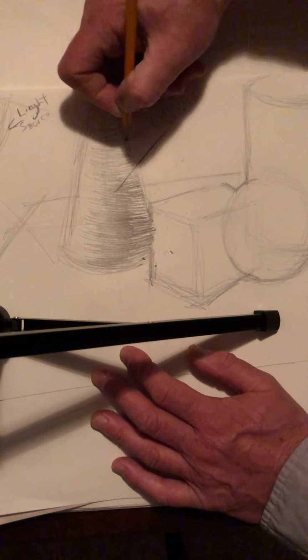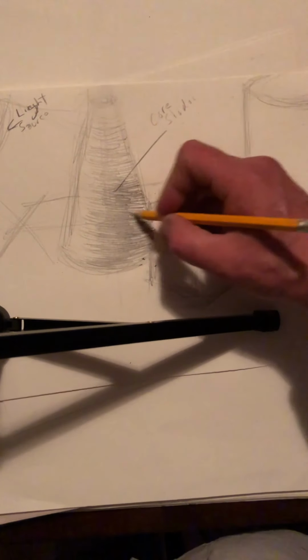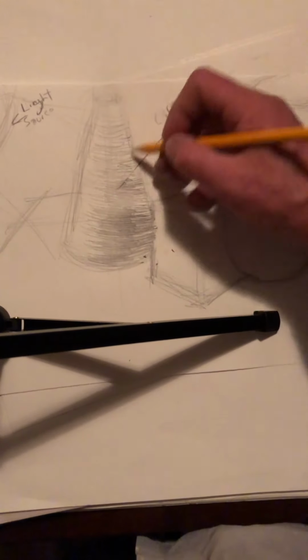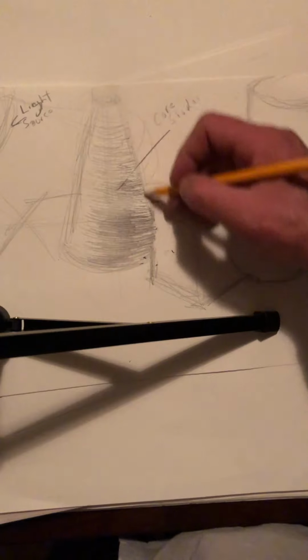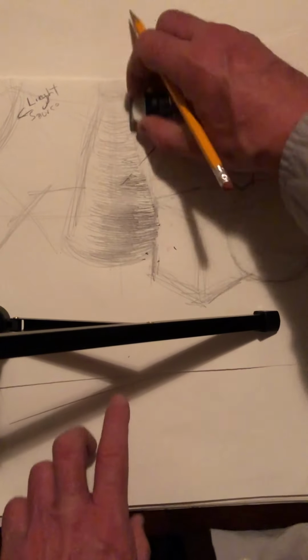But what I'm getting to the point is, even though our light's coming in this way, and it gets darker, our core dark is not at the edge. It's here at the center of the shadow. Because it's round, light wraps around a little bit. So you get that little halo of light coming in from this side.